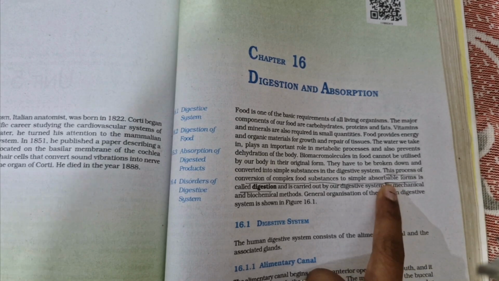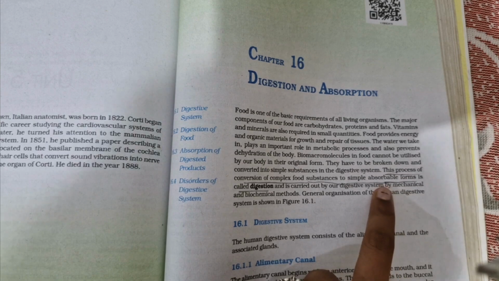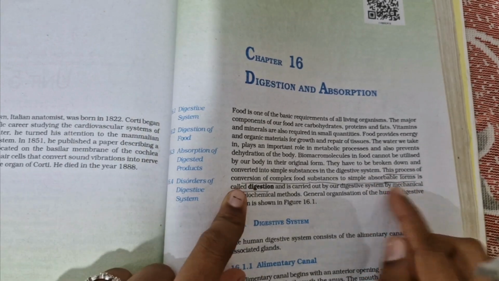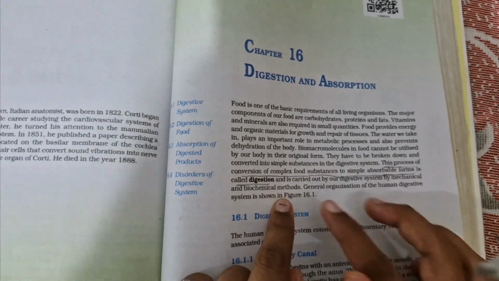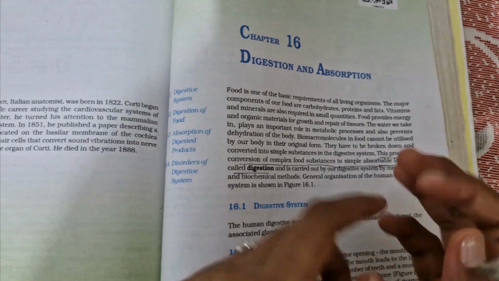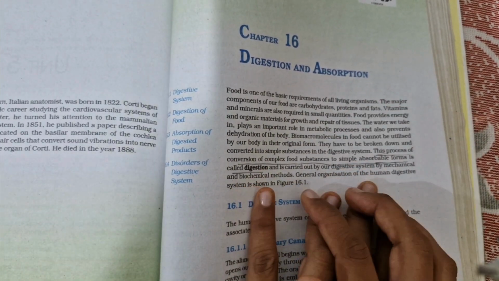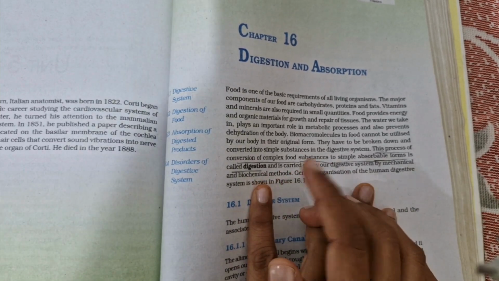Absorbable means it should be absorbed through the microvilli and the lipid bilayer. That conversion into a simpler form is known as digestion. Conversion of a complex substance into simpler substances is digestion. It is carried out by mechanical methods, which help in breaking down the food, and by biochemical methods, that is by acid and enzymes. We will do the biochemical method.